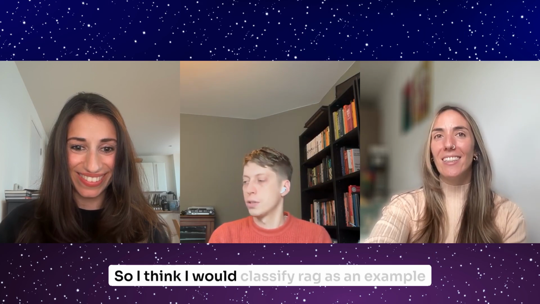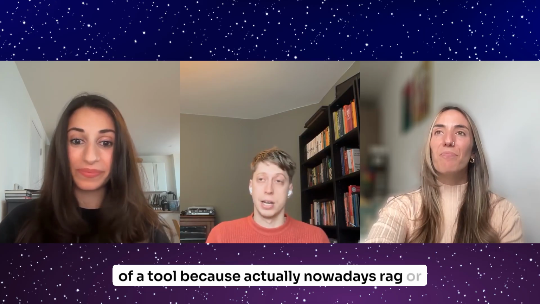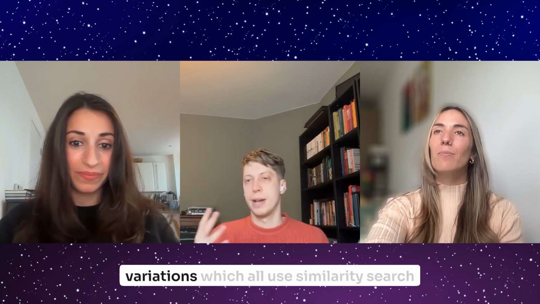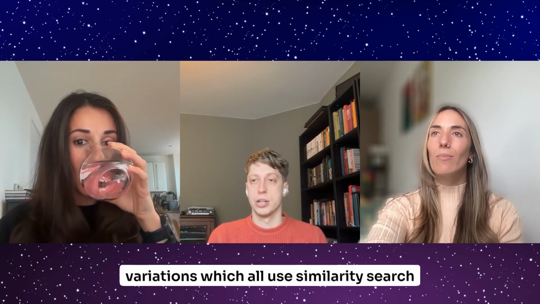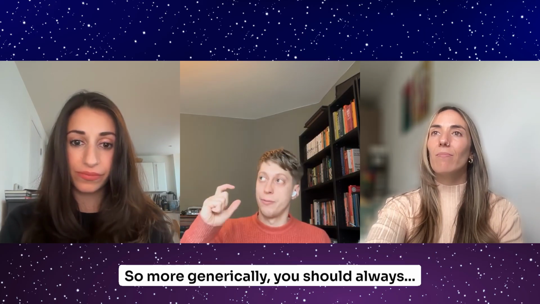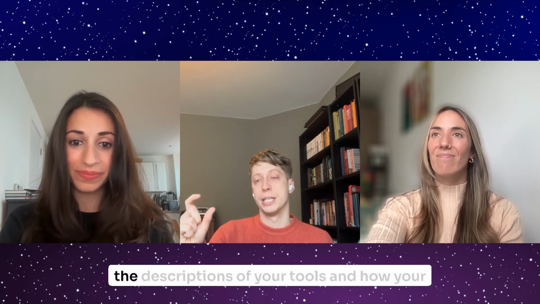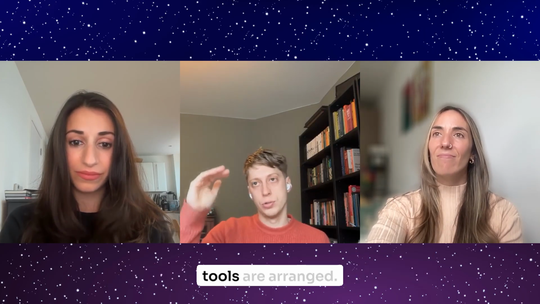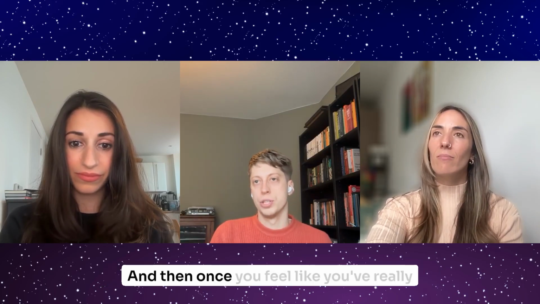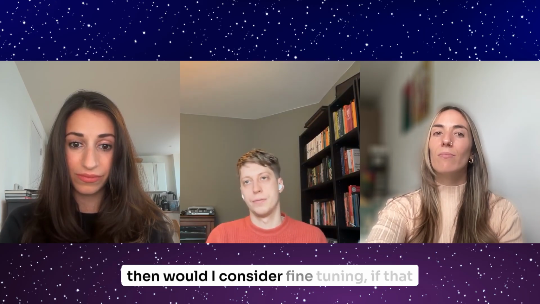So I think I would classify RAG as an example of a tool, because actually nowadays RAG or semantic search or any kind of knowledge base or a vector store, they're all kind of variations which all use similarity search for an embeddings model. So more generically, you should always, before you're considering fine tuning, absolutely optimize your system prompt and the descriptions of your tools and how your tools are arranged. For example, the number of tools, do you have any handoffs, etc., in your agent? And then once you feel like you've really eked out the maximum of what's possible, only then would I consider fine tuning, if that makes sense.